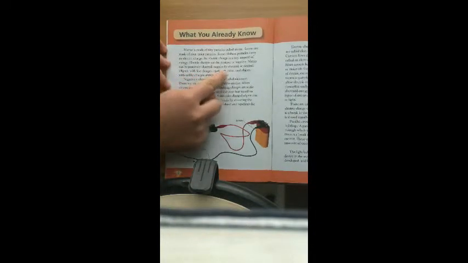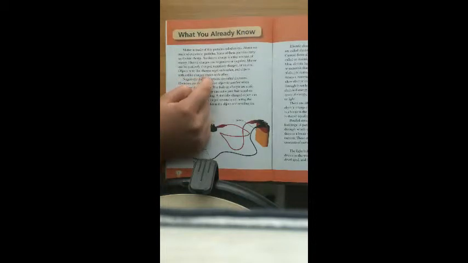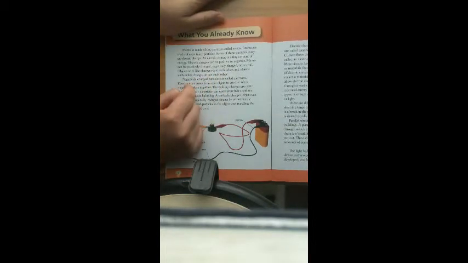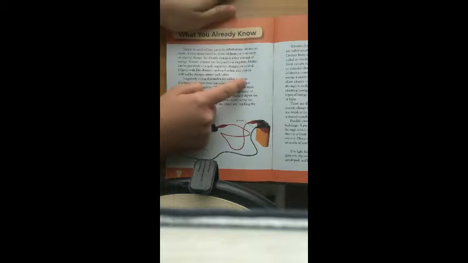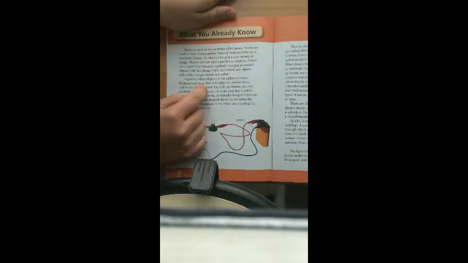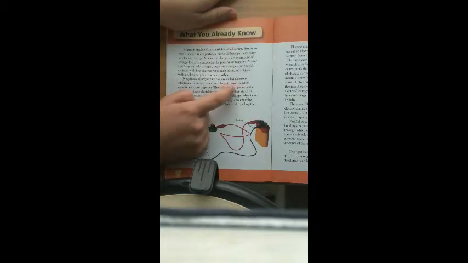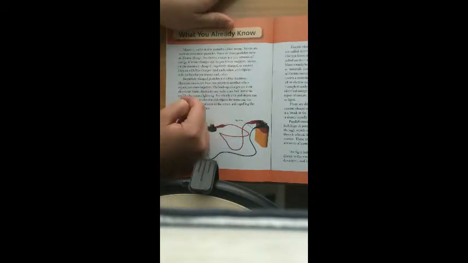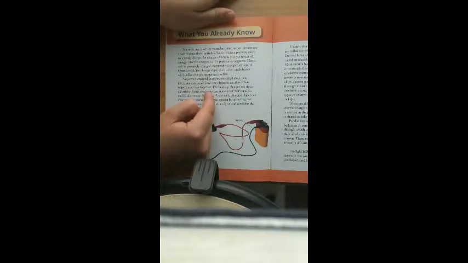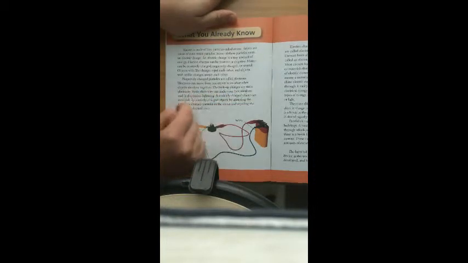Objects with like charges repel each other, and objects with unlike charges attract each other. Negatively charged particles are called electrons. Electrons can move from one object to another when objects are close together. The built-up charges are static electricity. Static electricity can make your hair stand on end.